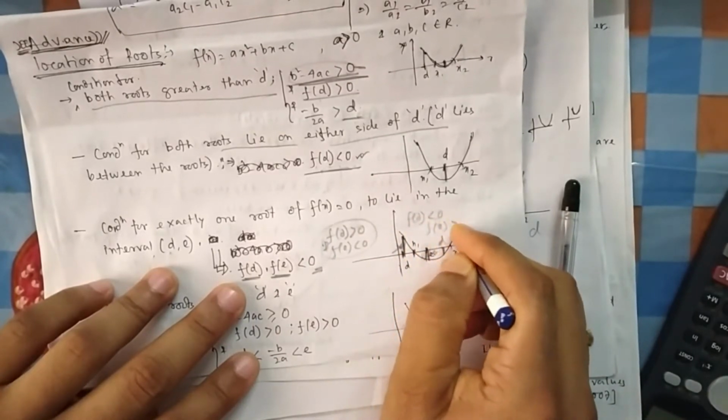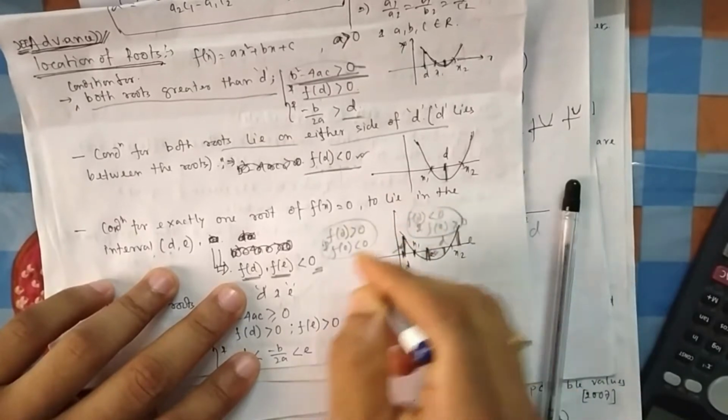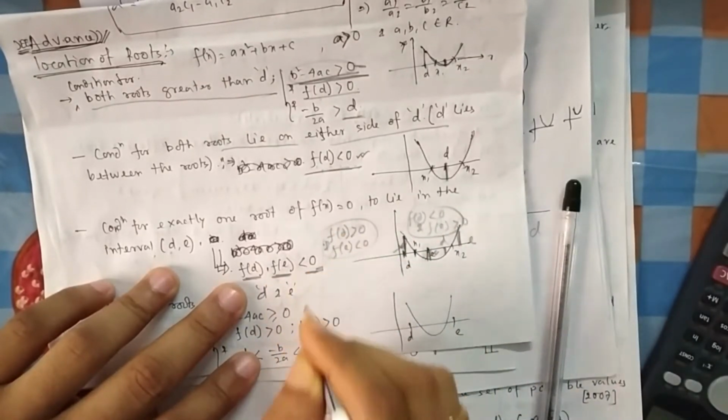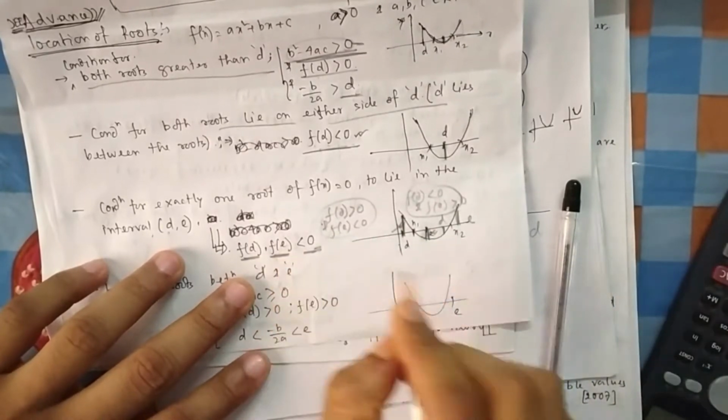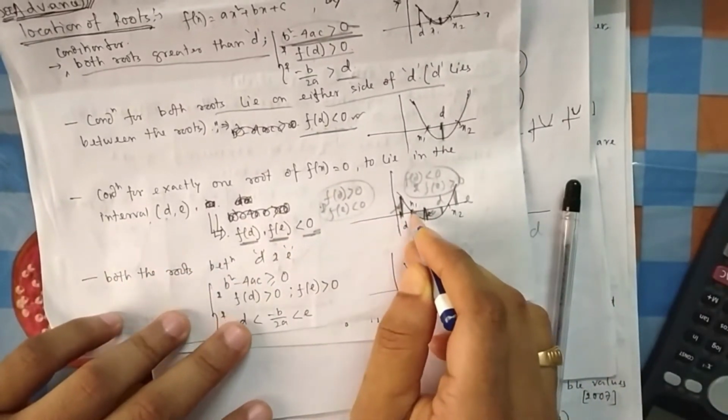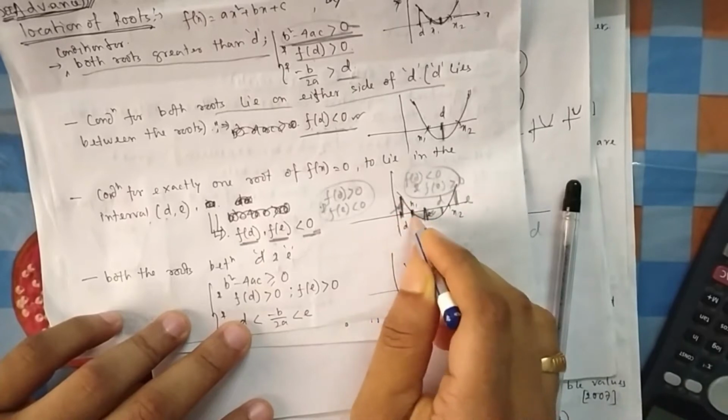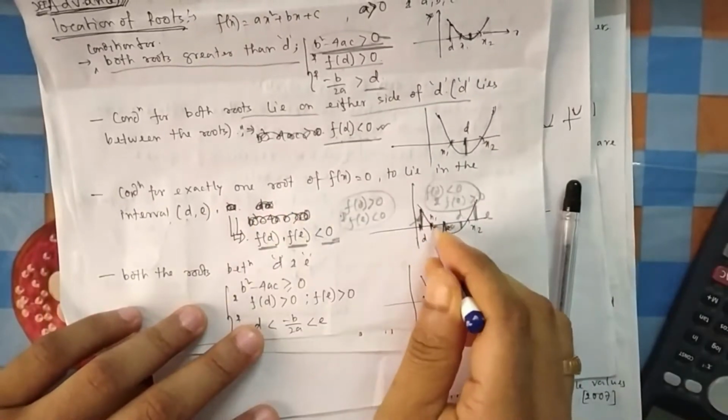If I include these two together, then it becomes this. That means the product should always be negative. Then one will be the opposite of the other. Plus minus will always give you minus. So with this also you can find. You can see between these two there is a crossing. That's why they are asking. Between these two there should be a crossing.